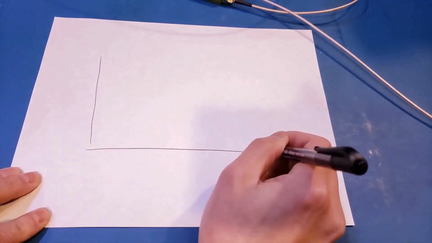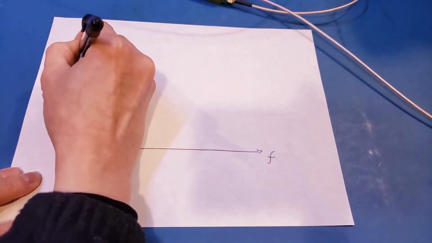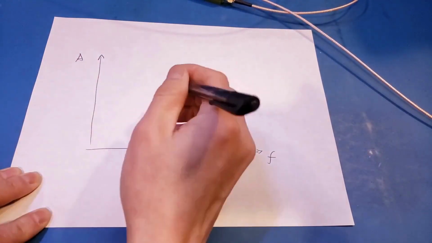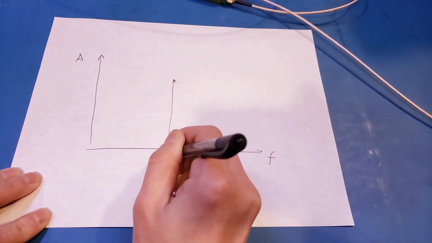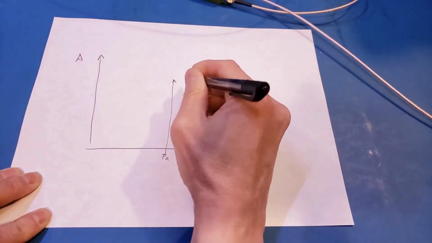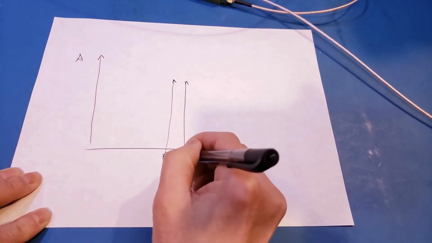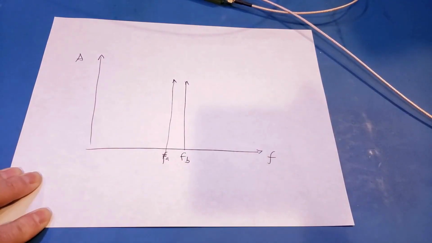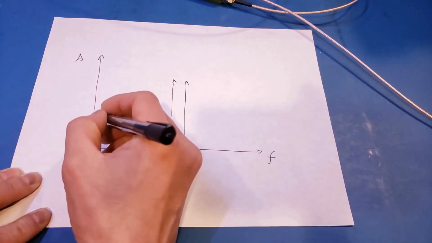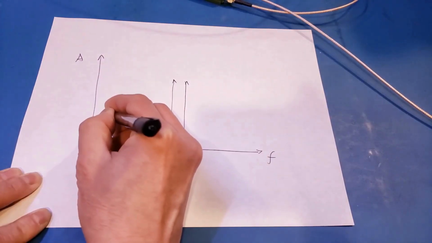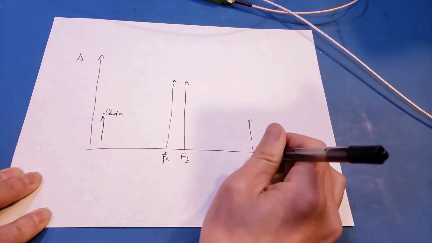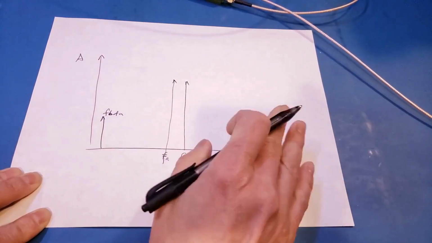Alright, let me try to illustrate this. So let me set things up. Here we have the frequency, and here we have the amplitude. Now, for example, if we have 2 frequencies here, let's say here is FA, and here is FB. And of course, if you pass through a linear system, obviously the output will still be FA and FB. But if the same signals pass through a nonlinear system, you have all sorts of products at the output. At the output, you will have, for example, FB minus FA, which is here, and perhaps FA plus FB, which is further out here.